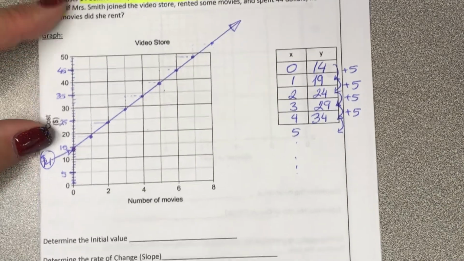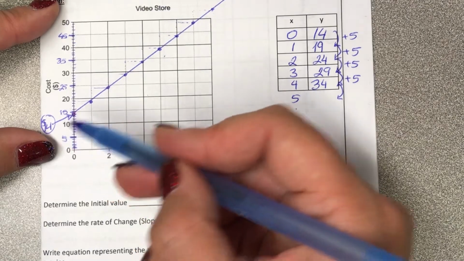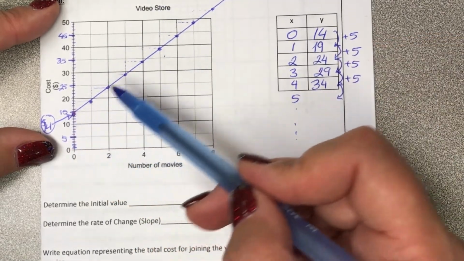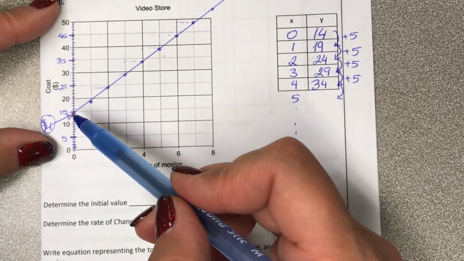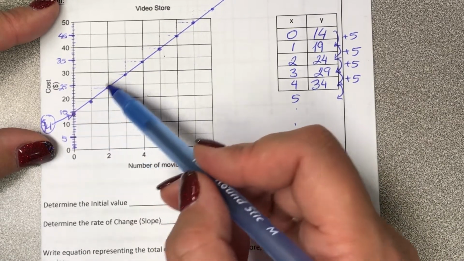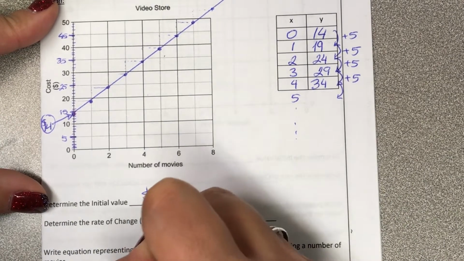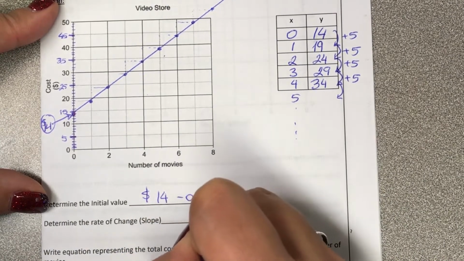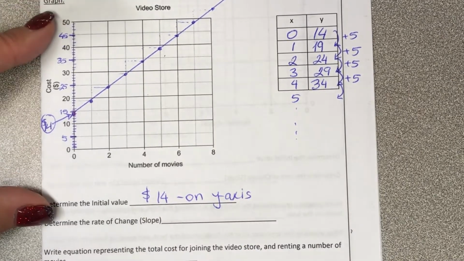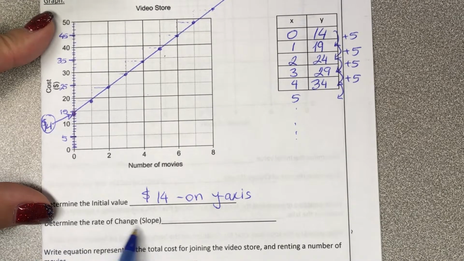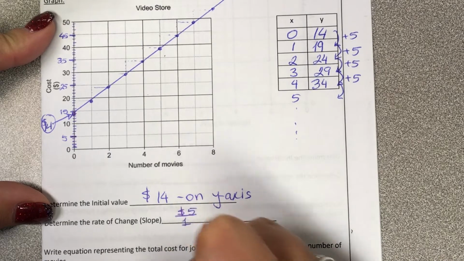This information can be written as an equation in slope-intercept form because we have a linear equation, a line, with the cost going up, a starting point, which is the initial value, and the slope. The initial value is $14, and that is on the y-axis. The rate of change is $5 per movie.